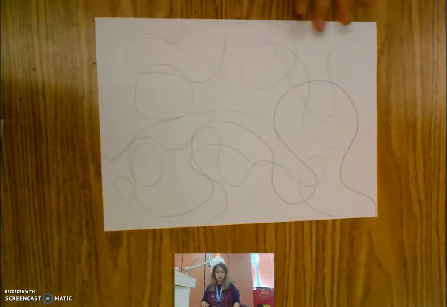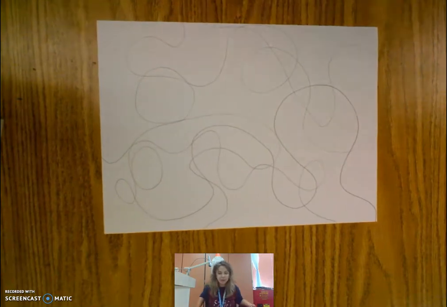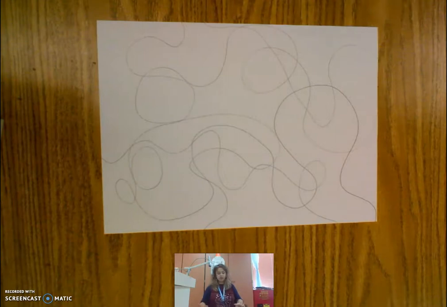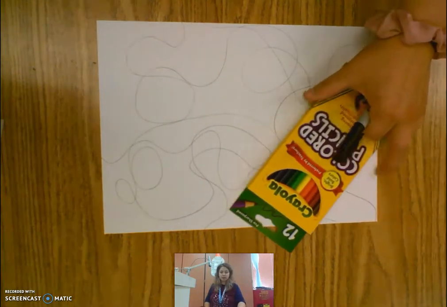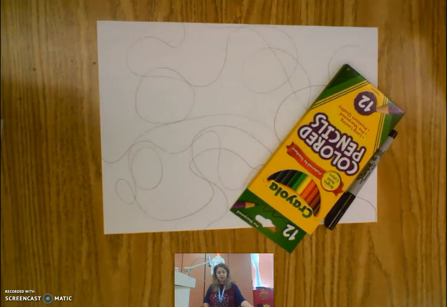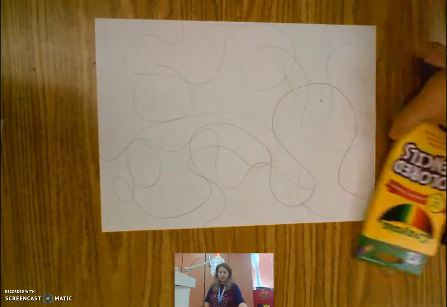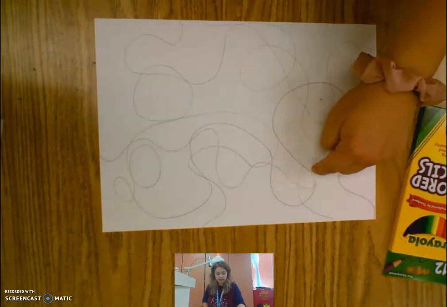So if you can see, I have all of these. I think they look rather pretty. Pretty lines. And they're free-flowing, and this is just what came to my mind at that moment. So now I'm going to take my colored pencils and my mini Sharpie, and I'm going to start filling in all of these different sections.